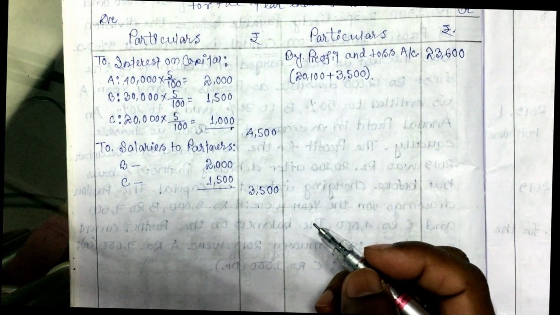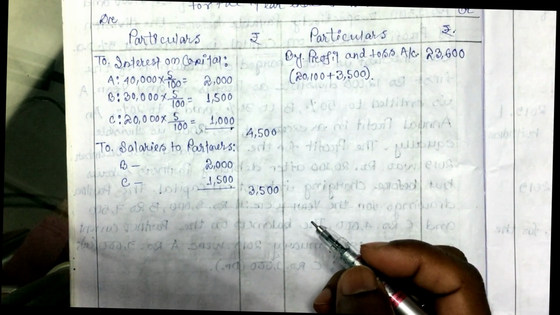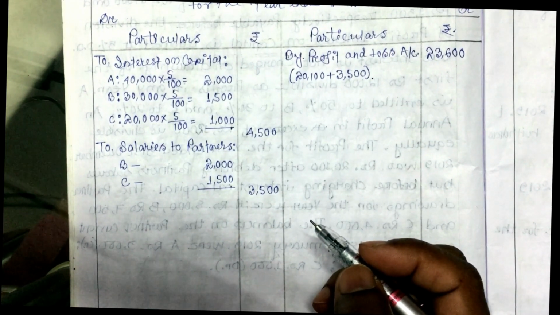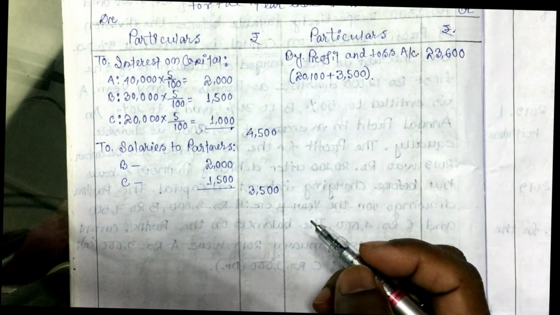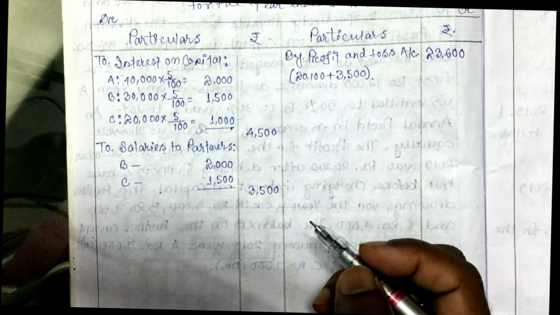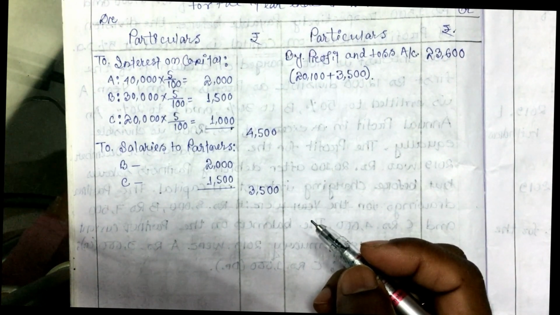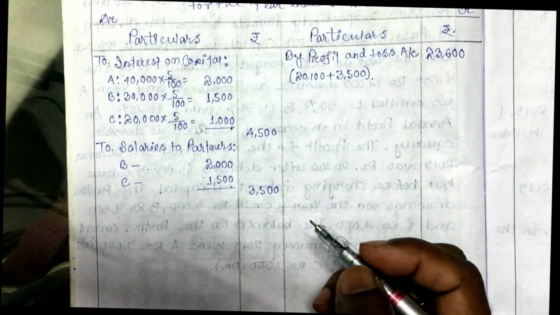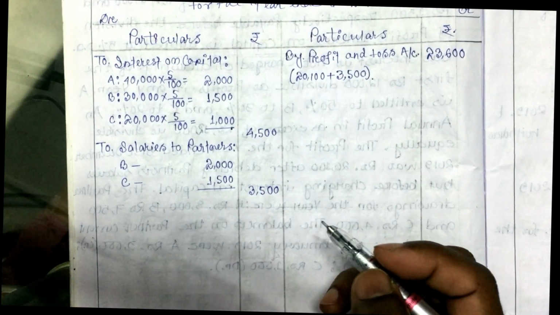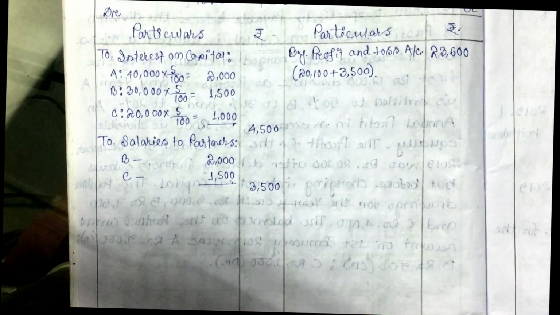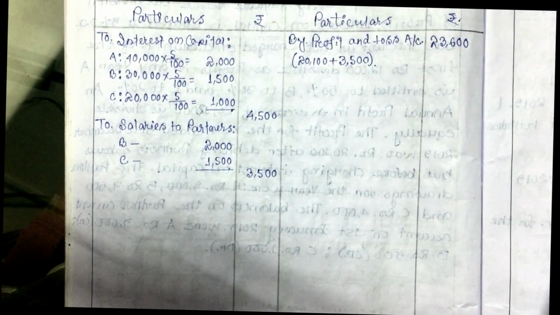First, 12,000 rupees they are going to share in a proportion of 50% by A, 30% by B and 20% by C. After that 12,000 rupees, if something remain, that remaining part is going to share by all the partners equally. So let's find out the difference between 12,000 rupees and the actual divisible profit.